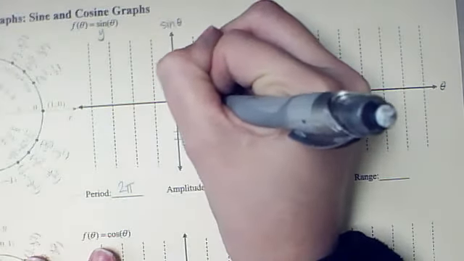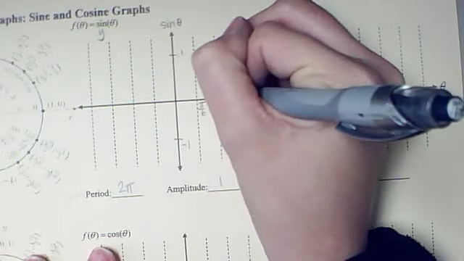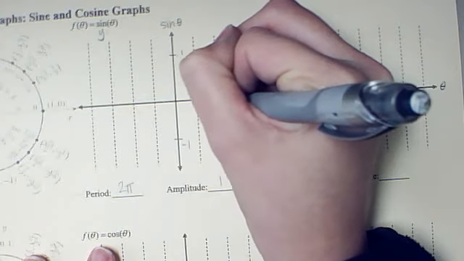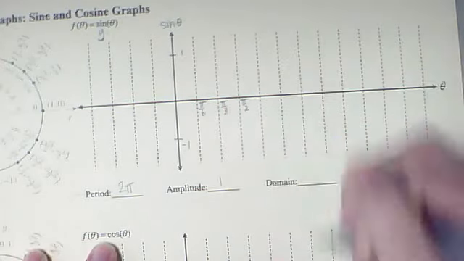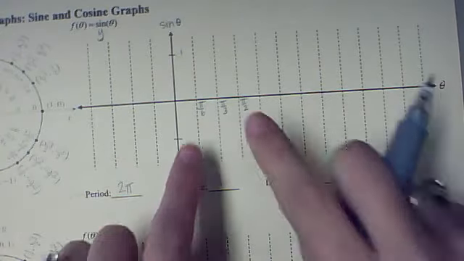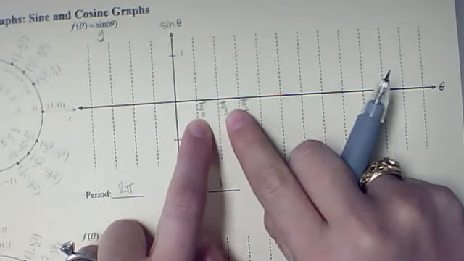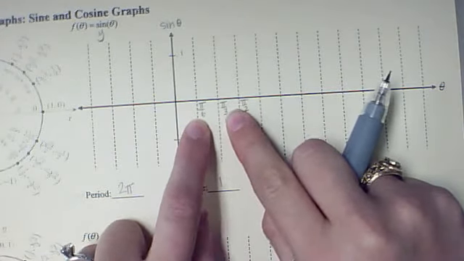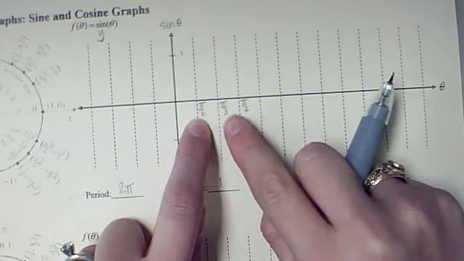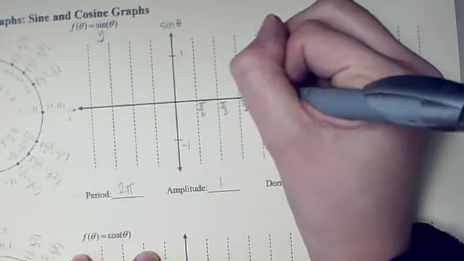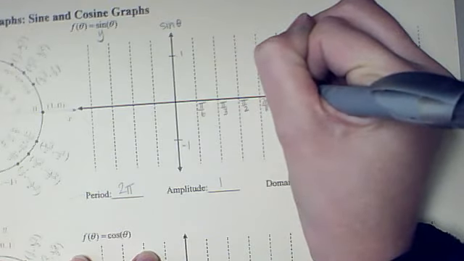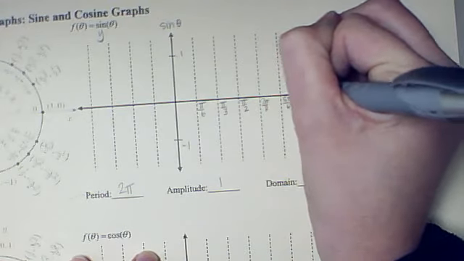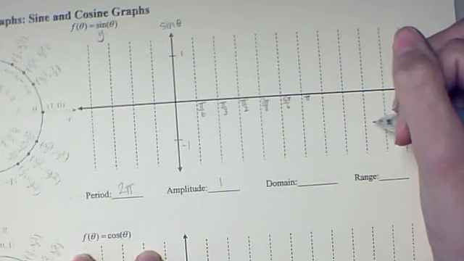On this one, my first mark is pi over 6. The next would be pi over 3, then pi over 2, because I'm going by pi over 6. Yes, there is something happening at pi over 4, but I'm not going to look at that for now. So pi over 2, 2 pi over 3, 5 pi over 6, and pi. We're going to just start there.